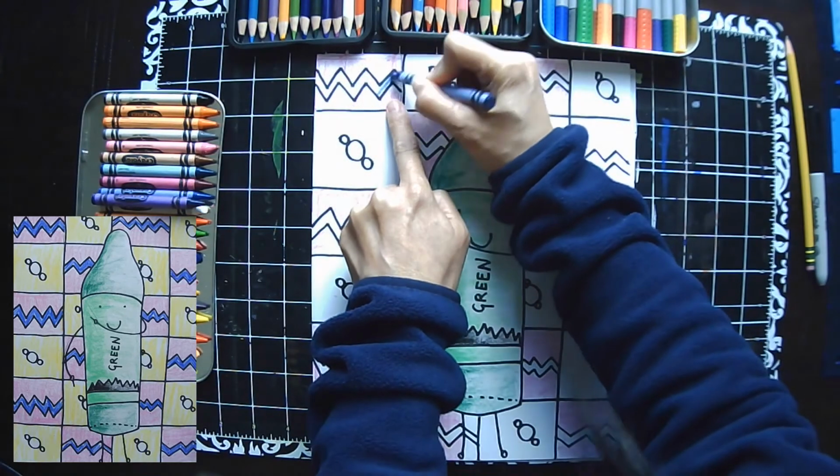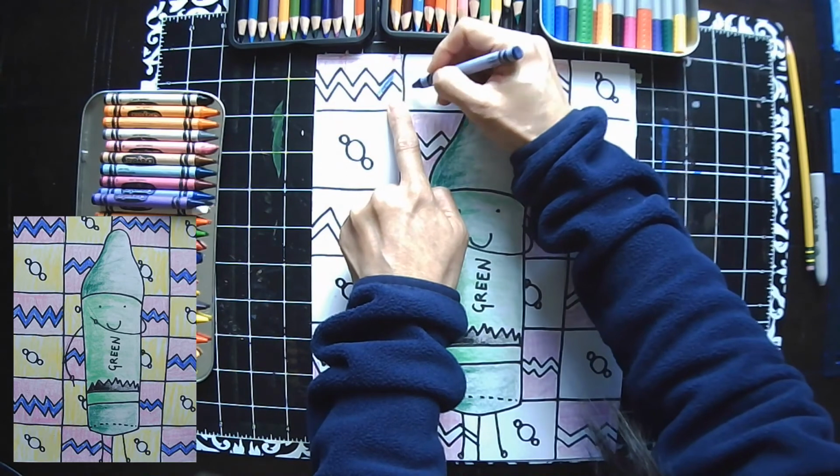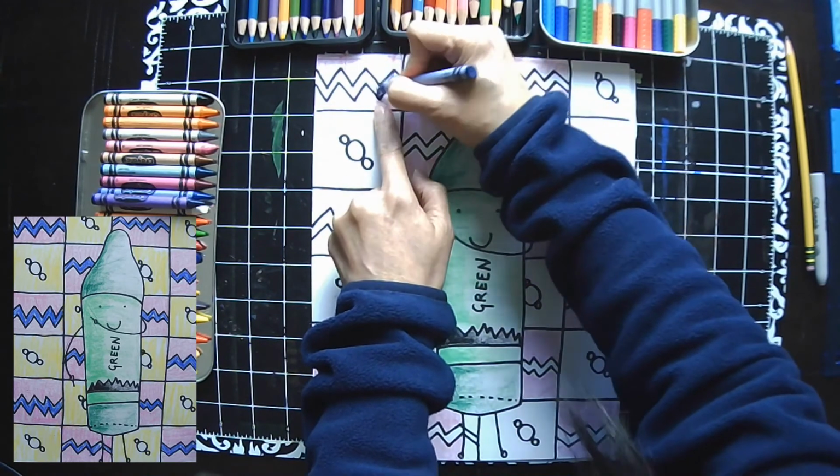Okay, and in between my diagonal lines, I'm going to add a nice indigo color.